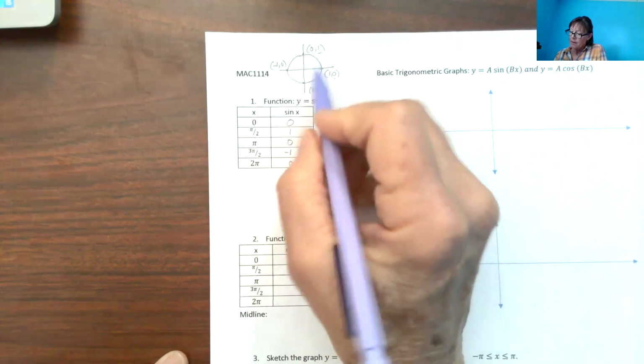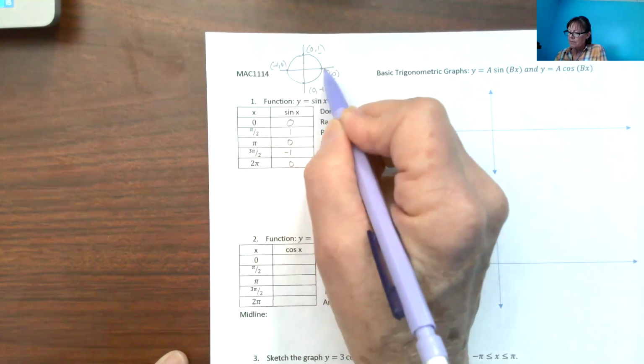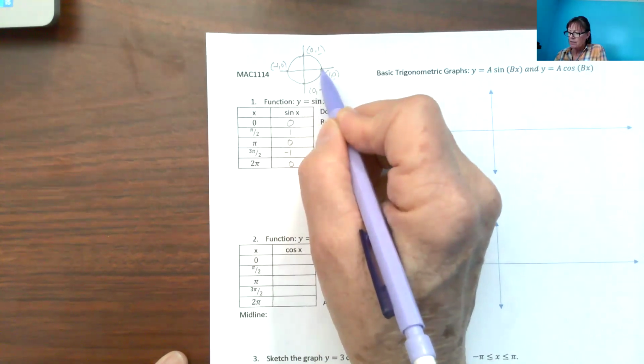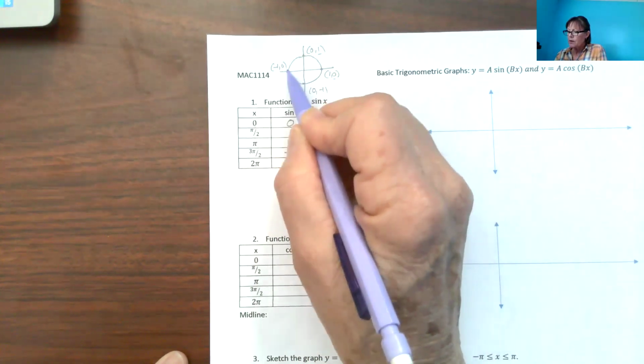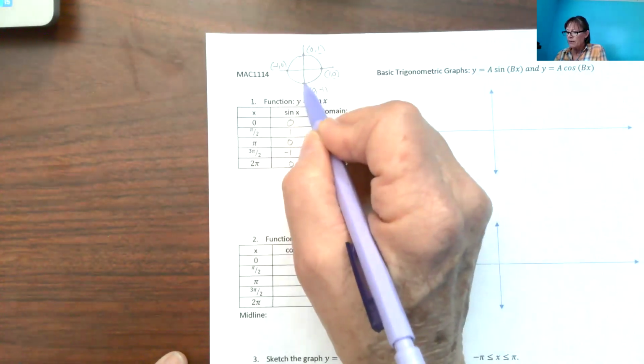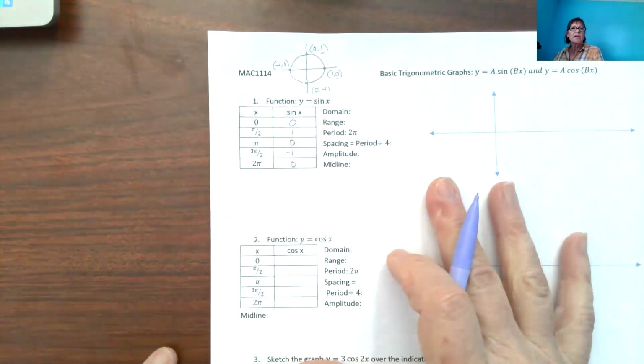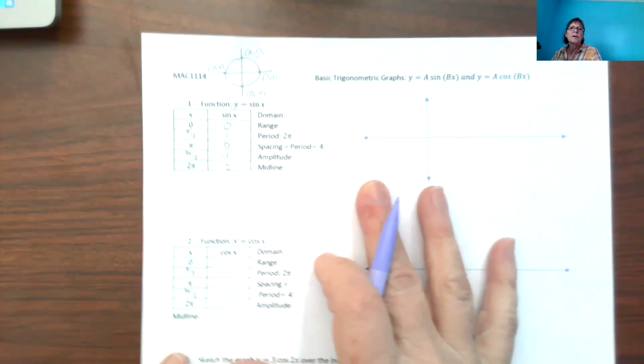All right, so what we did was we traveled around the unit circle one time and got to here. Now we could put in more values. We could go around again and again, or we could have gone around this way. But what we're seeing is this is going to be a periodic function. Sine and cosine are periodic functions.